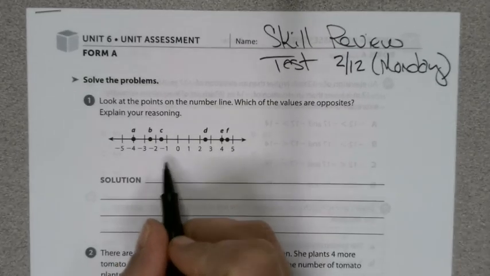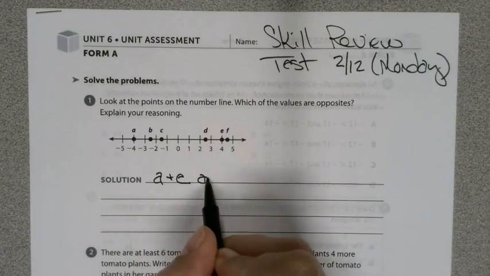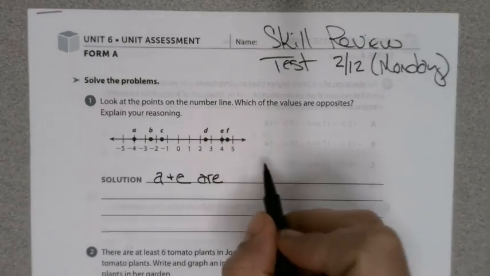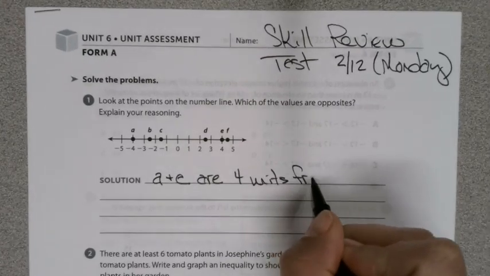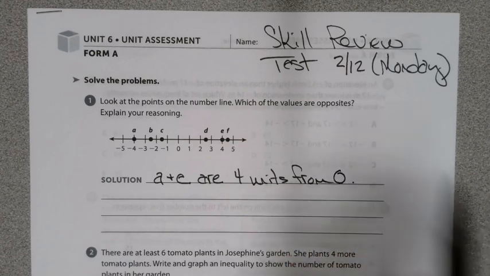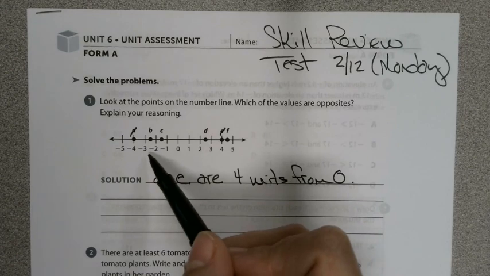So I would say A and E are 4 units from 0. So A and E. And then B is at 2.5.